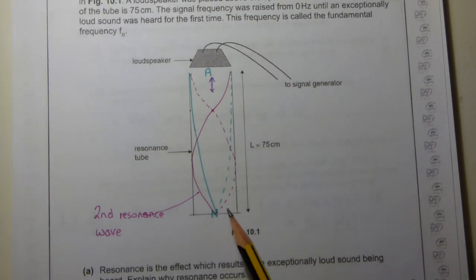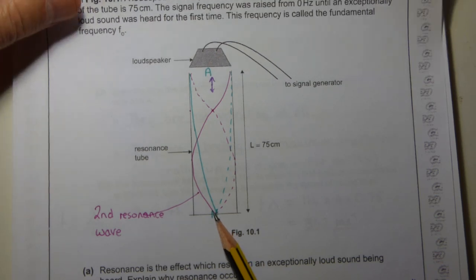Whereas the air molecules just here, they can go up, but they can't go down because it's closed, and they tend to form a node. So we say that there's no vibration there at all. We simplify it a little bit.